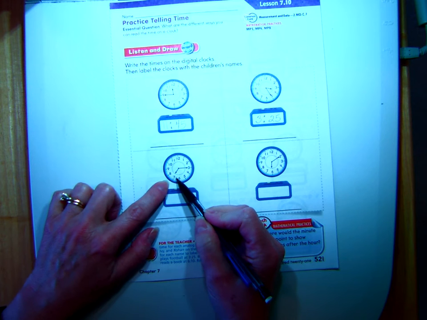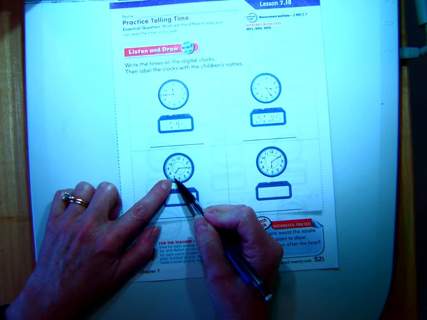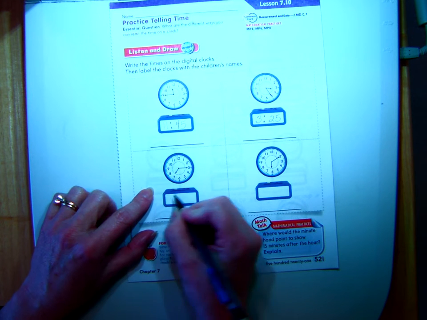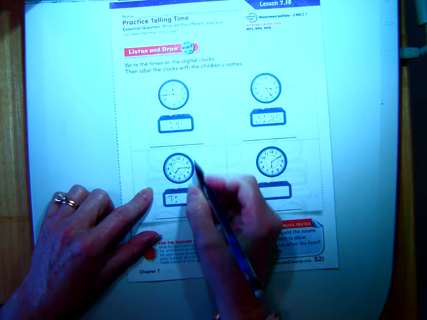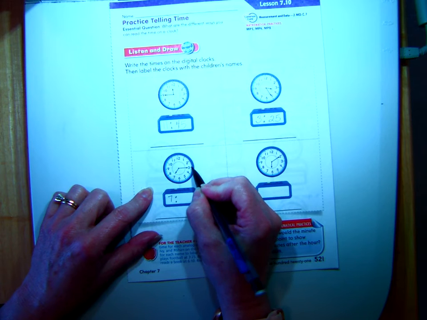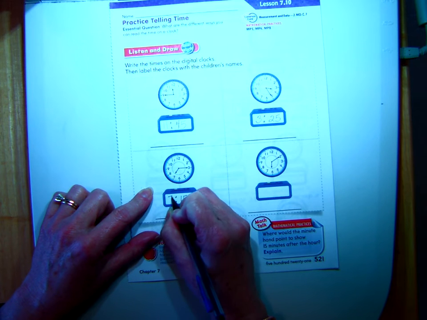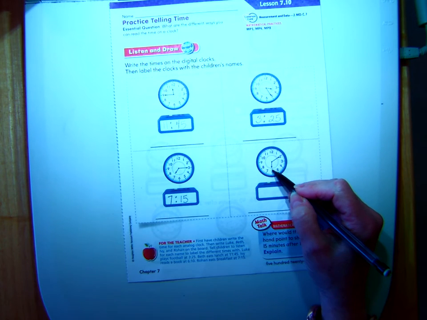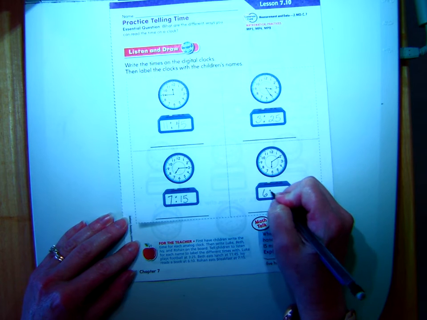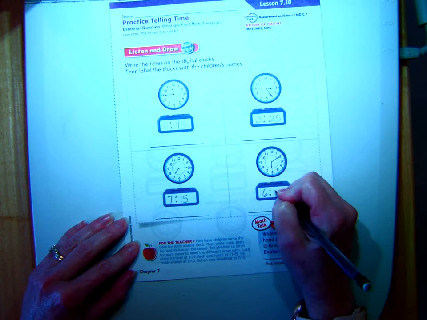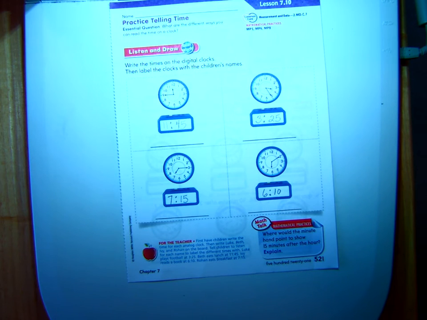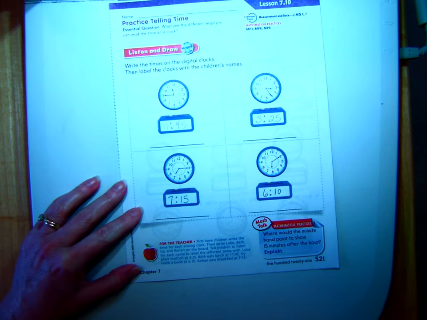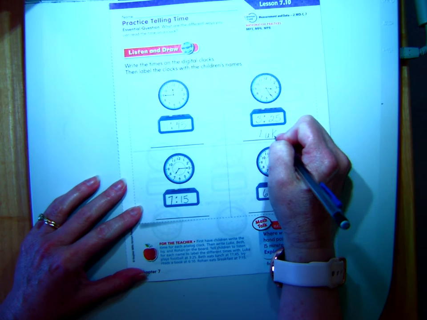Then this one is, it looks like it's right on the 7. It must be 7, 5, 10, 15. 7:15. Then this is 6, 5, 10. 6:10. So now if I say, Luke plays football at 3:25, then, oh, this is Luke's clock.